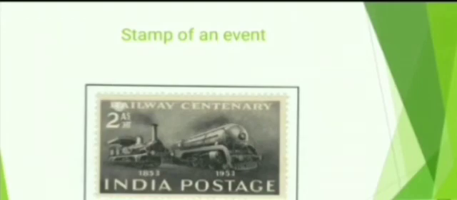A silver jubilee means 25 years. A golden jubilee means 50 years. A diamond jubilee means 60 years. A centenary means 100 years. Bicentenary means 200 years. And tercentenary means 300 years of certain events. Thus, postage stamps are a very important source of history.